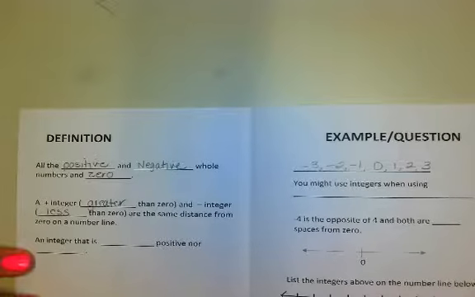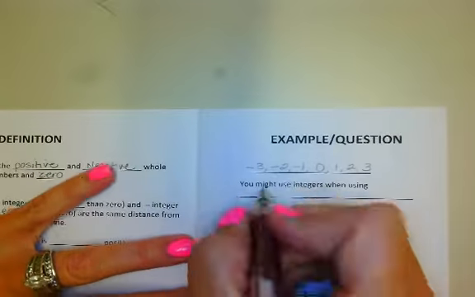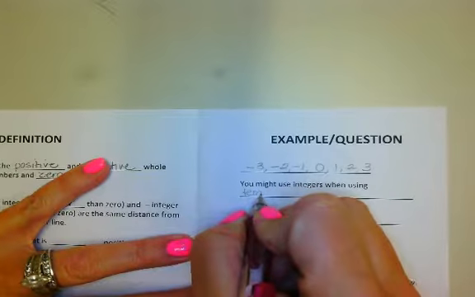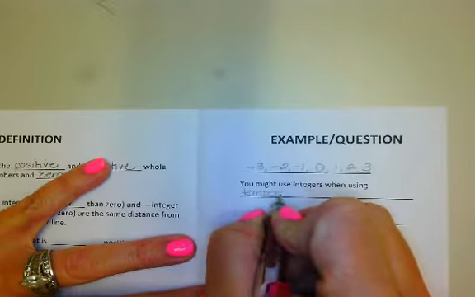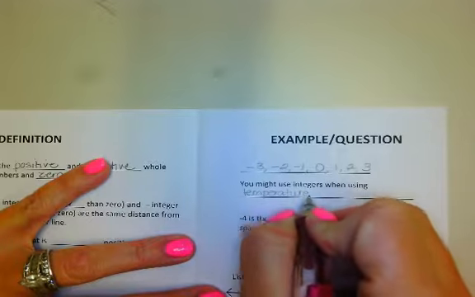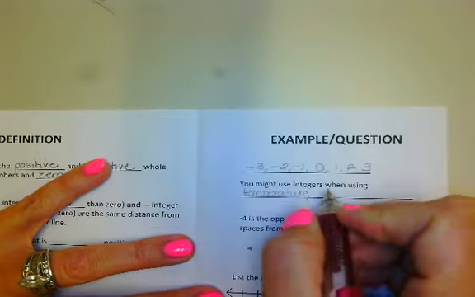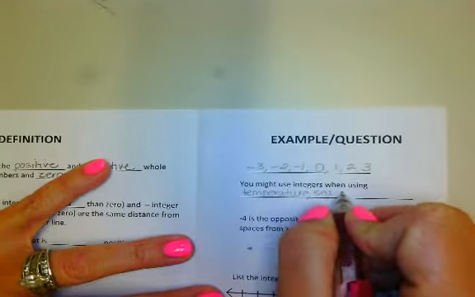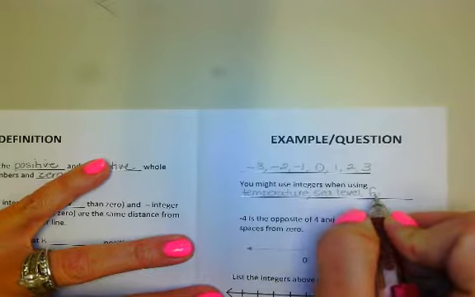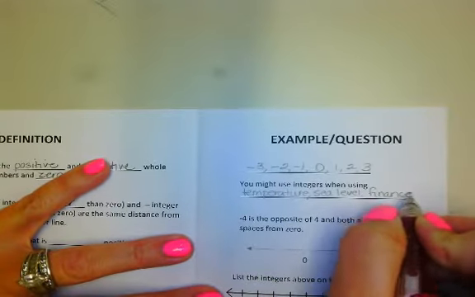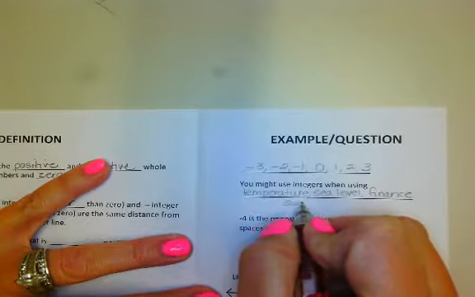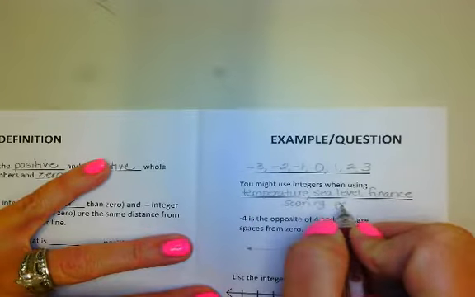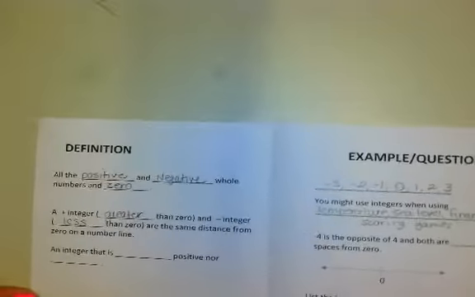You might use integers when using temperature, which you've actually experienced that already. Also, you've seen it using sea level, finance, and of course, scoring games. You always can have negative points taken away and positive and stuff like that.